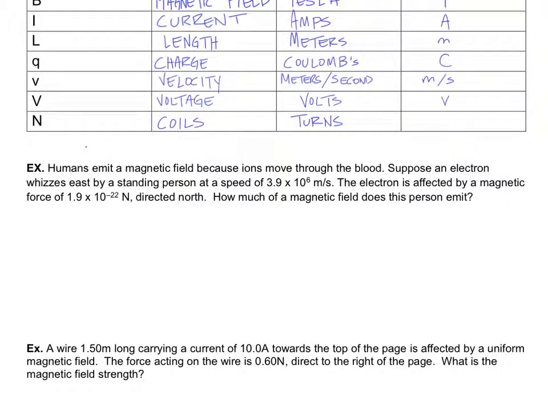Suppose an electron was east by a standing person at a speed of 3.9 times 10 to the 6 meters per second. The electron is affected by a magnetic force of 1.9 times 10 to the negative 22 newtons directed to the north. How much of a magnetic field does this person emit?